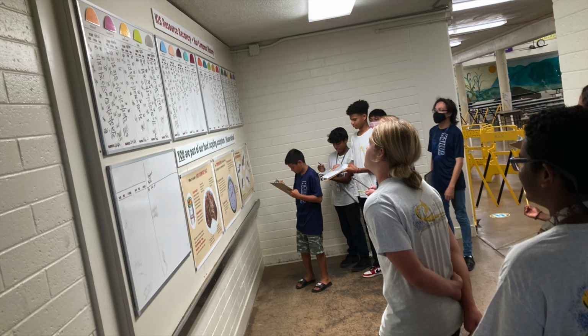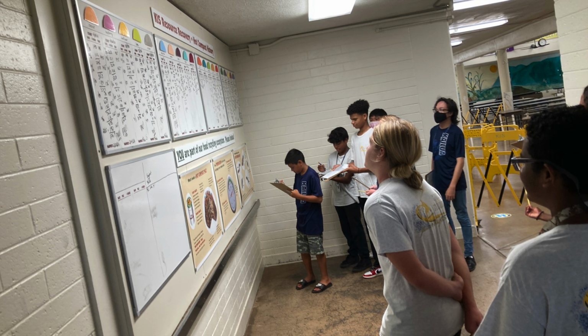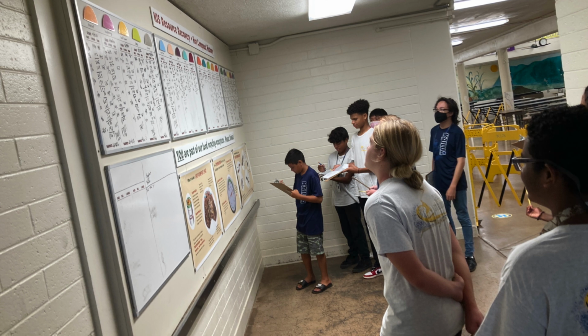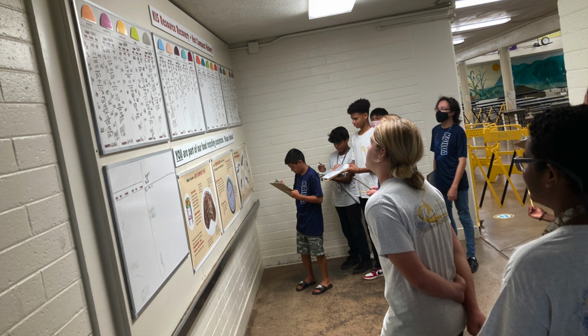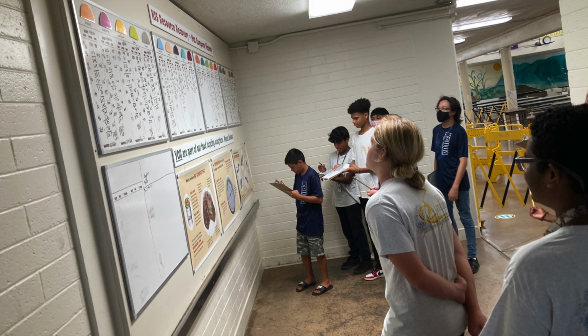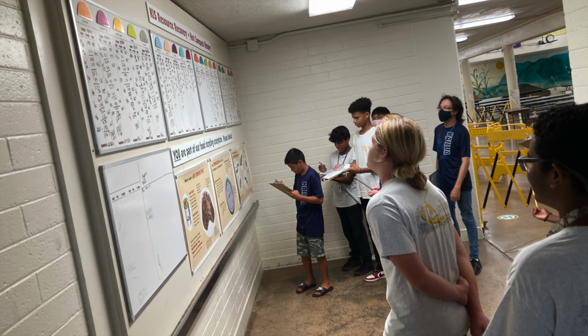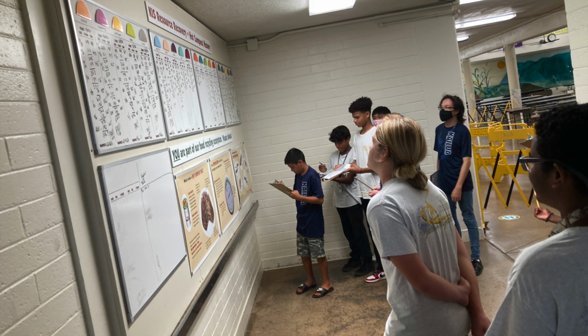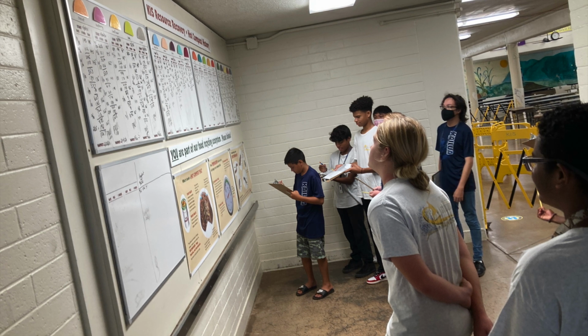This is a photo of my 3rd period investigating the data chart. You can see here they are very focused on numbers and colors. And it's really interesting that students really want to know. They really want to know these numbers and how it affects the lunch. And why is it that we only put this much in?